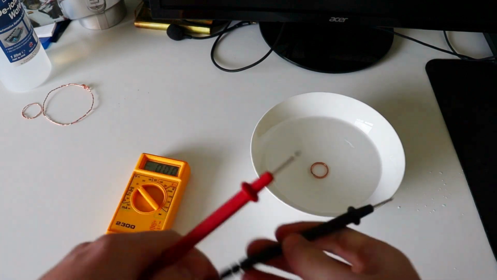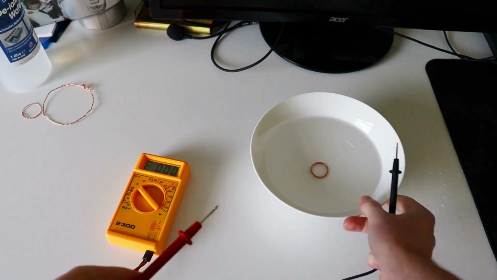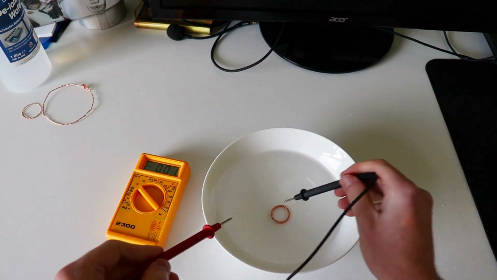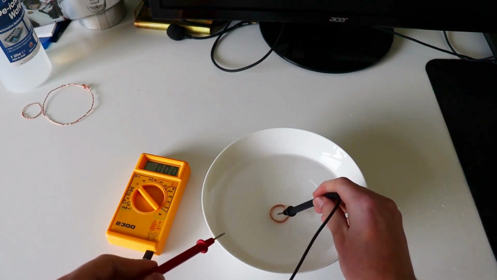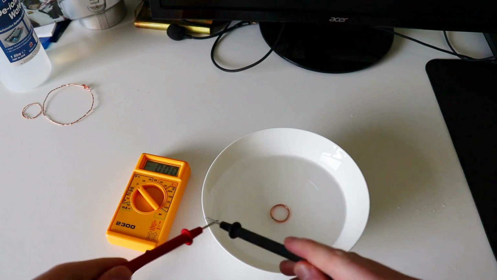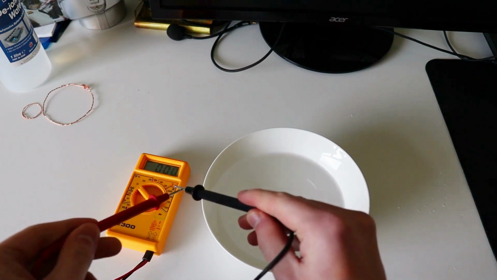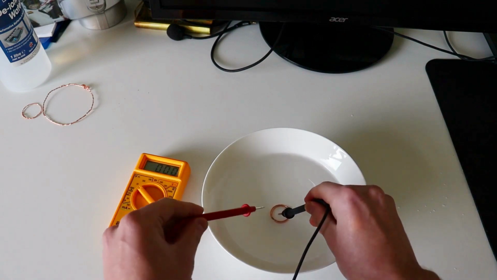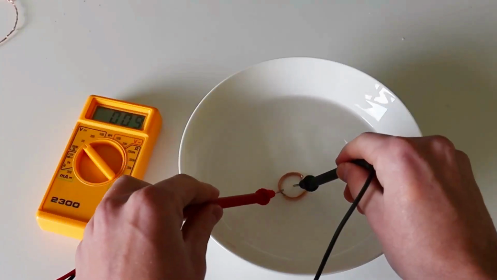One second. Alright, it's hard to do this on a one-man camera. So if I remember correctly, we put the negative in the middle. I'll just test these before so you know. If you can see that, there's no reading before. That goes there, and this goes to the positive.